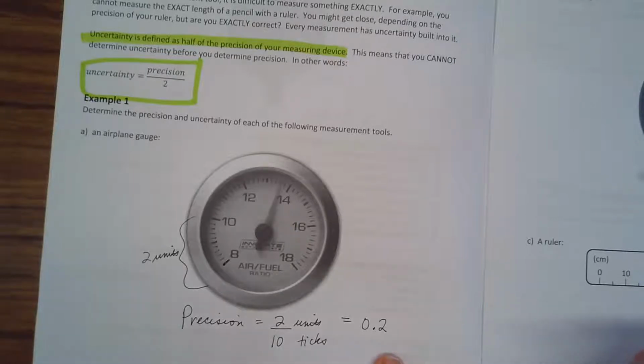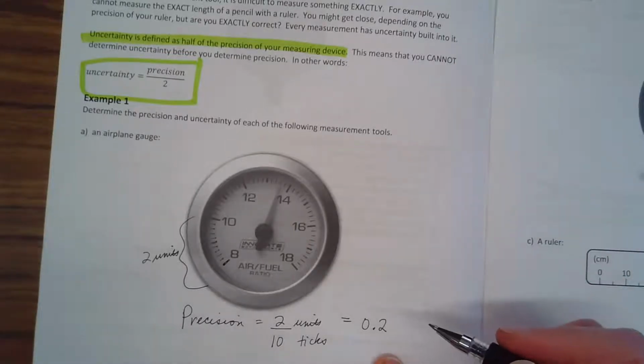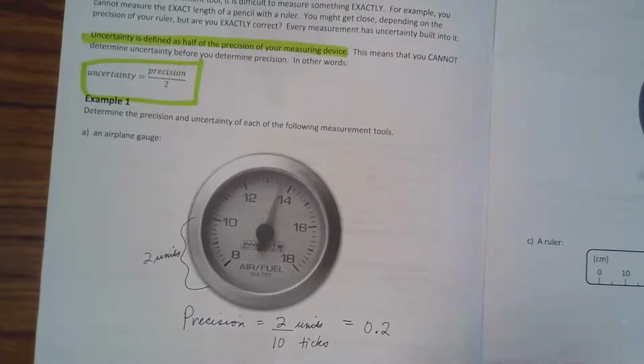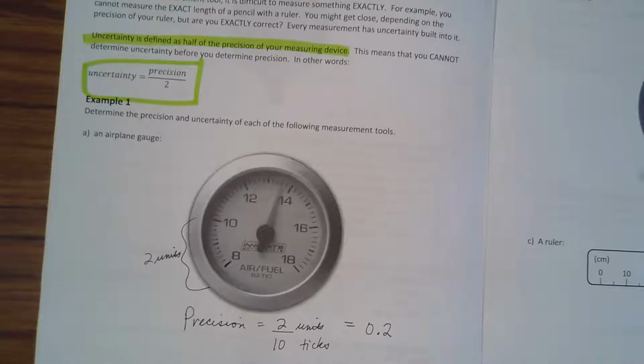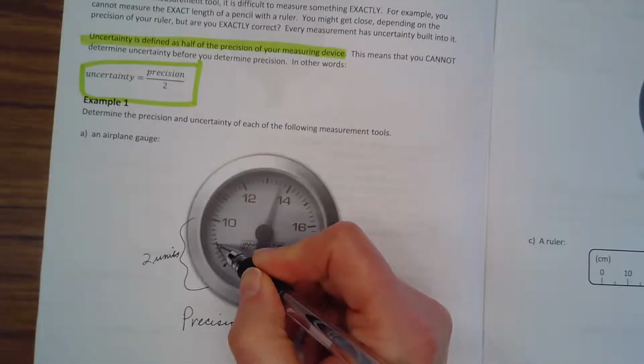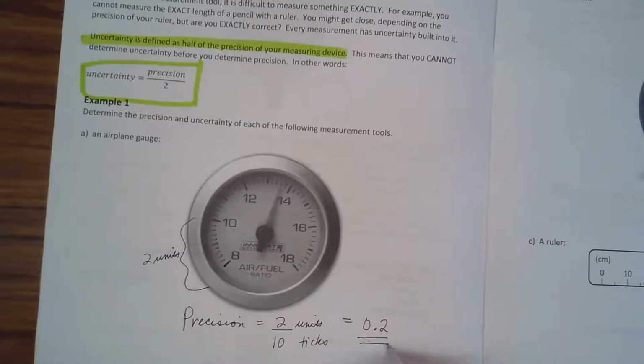I guess 0.2 air to fuel. Okay, so let's see if that works out. 0.2. So 8.2, 8.4, 8.6, 8.8, 9. Yep, that works out. So the precision is 0.2.